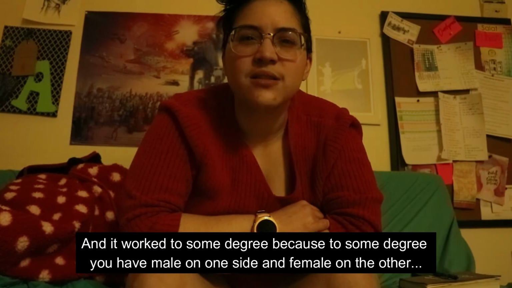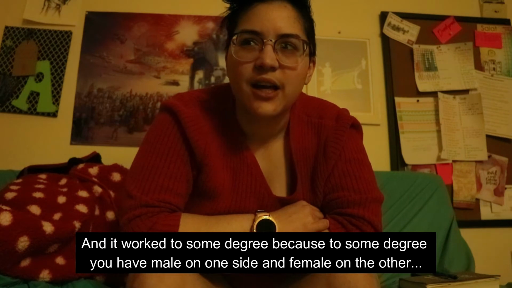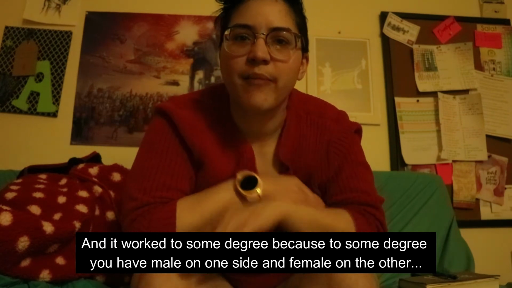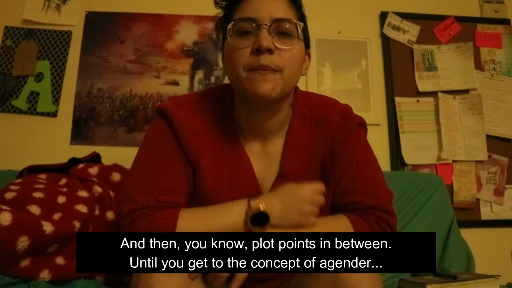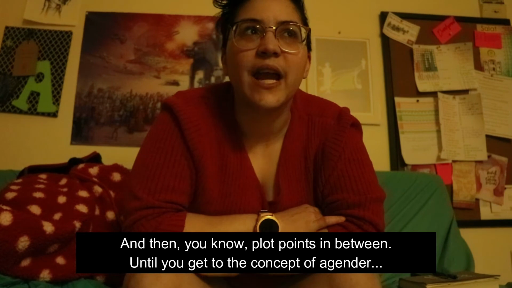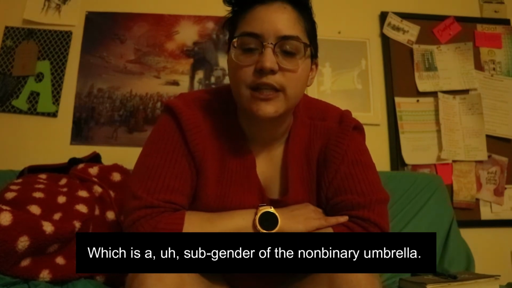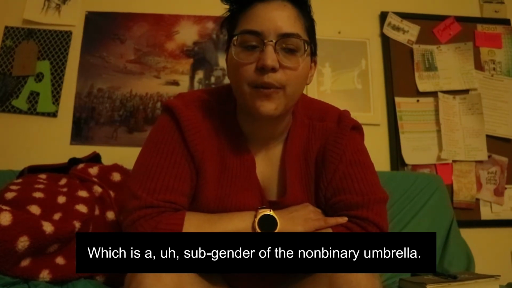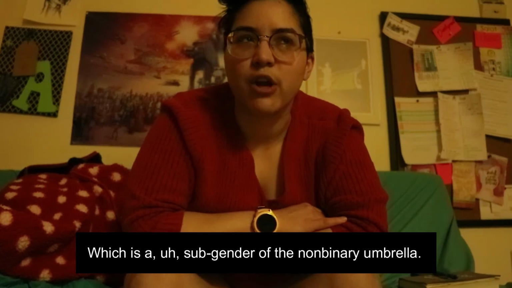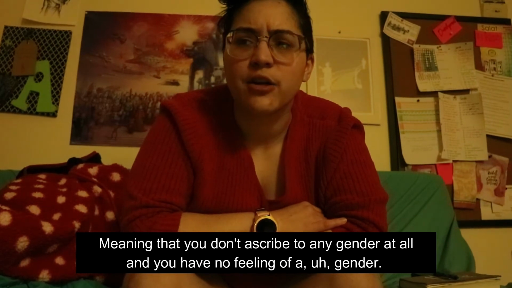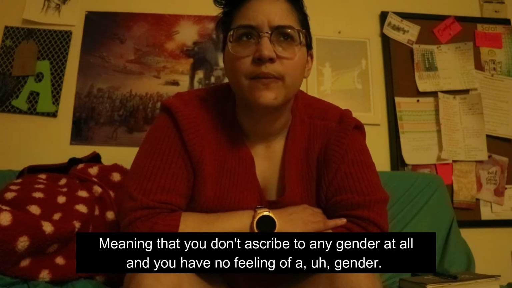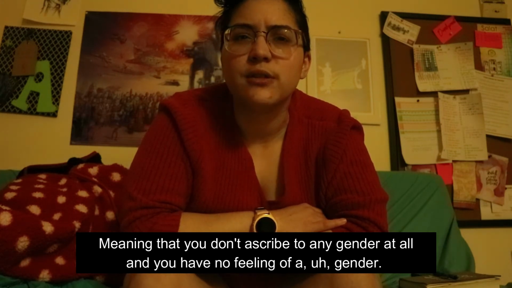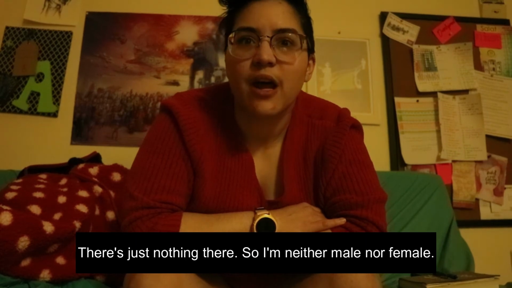And it works to some degree, because to some degree you do have male on one side, female on the other, and then you can plot the points in between until you get to the concept of a gender, which is a sub-gender of the non-binary umbrella, meaning that you don't ascribe to any gender at all. You have no feeling of a gender. There's just nothing there.